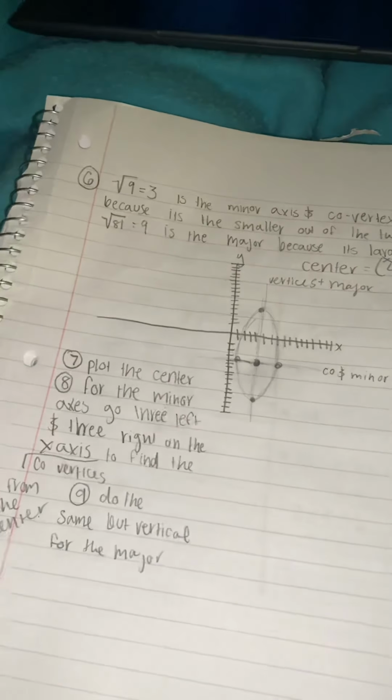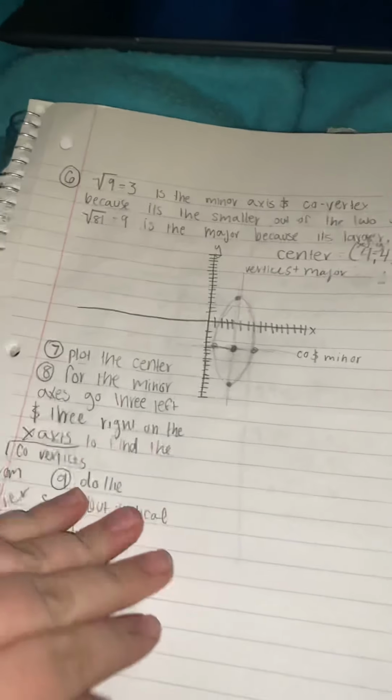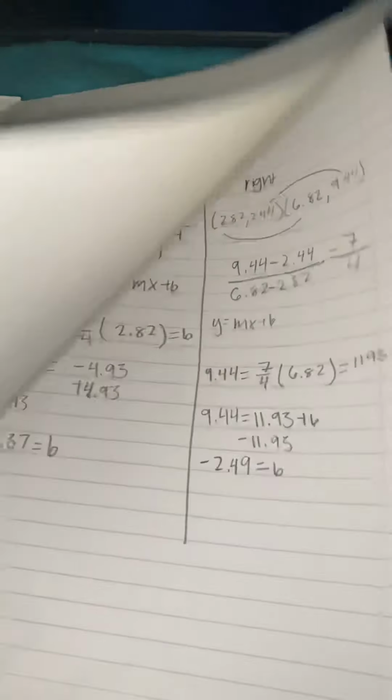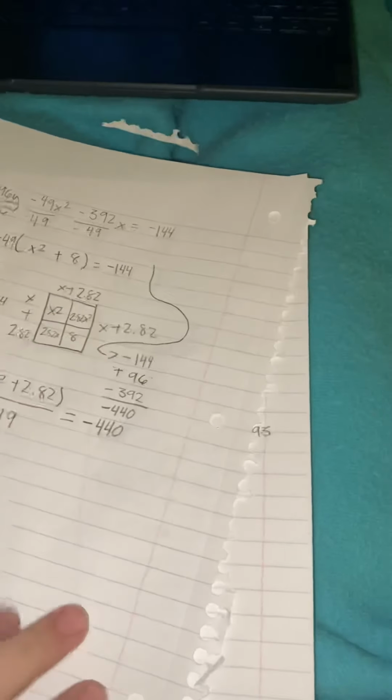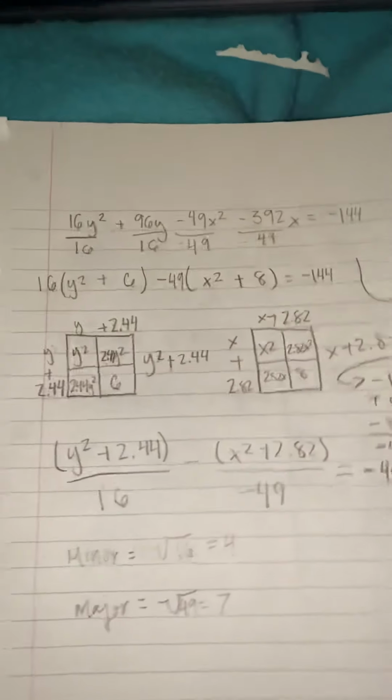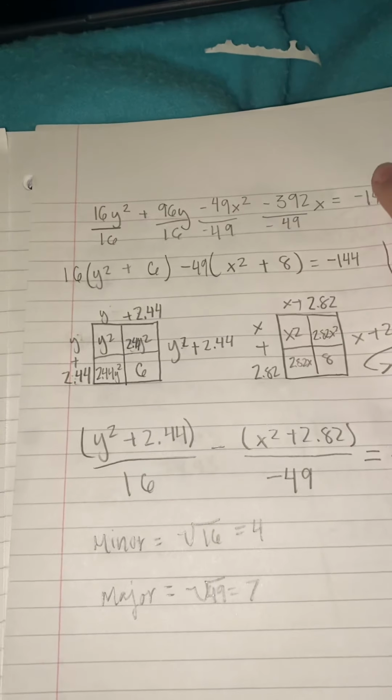And then for the hyperbola, let me pull out my notes for this. I didn't write them step by step because the first parts are basically what we did for that. So I went ahead and I factored out my 16 and -49.